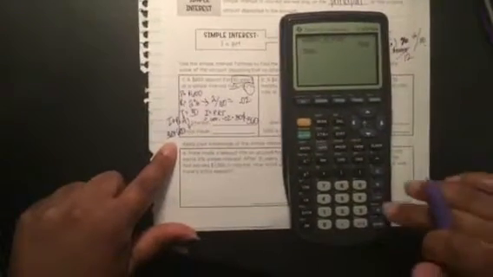Our interest is $360. Our principal is $600. You have a calculator available, so make sure you use it to check your work. $360 plus $600 is $960.